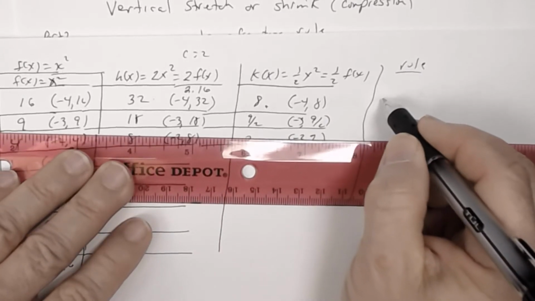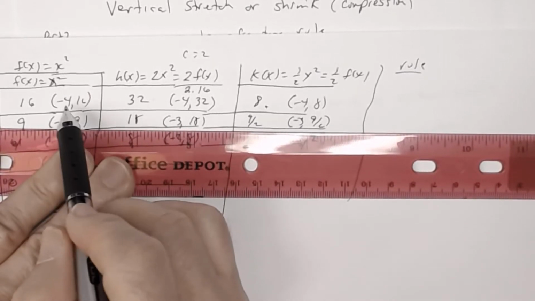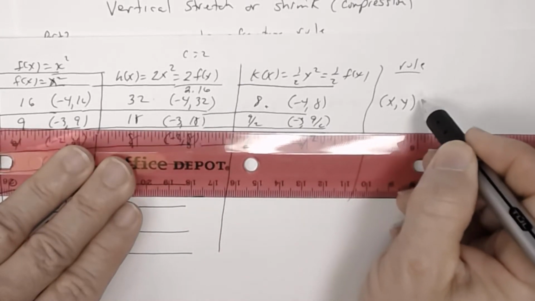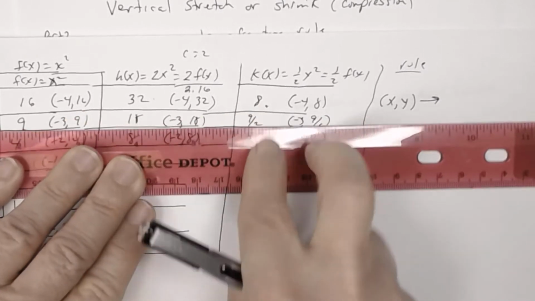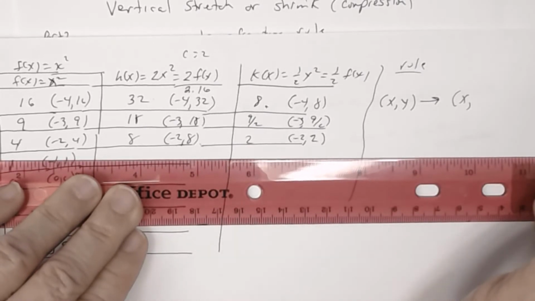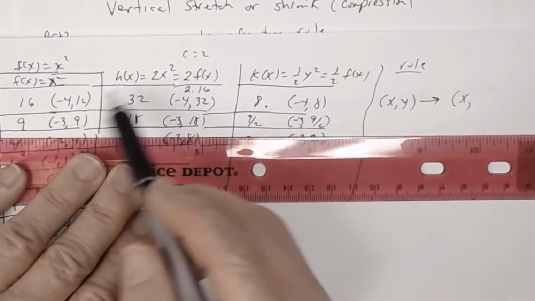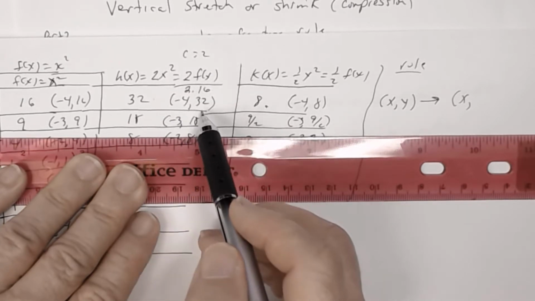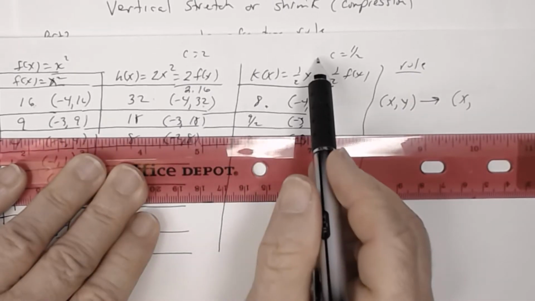So I want you to think of the rule. If on my function f of x, I have the point x, y, it becomes what point? Remember, the x value stayed the same in every case, didn't it? So the x value stays the same, but y changes. All I did was take this y value and multiply it by c. 16 times 2 is 32. C here was 1/2. 16 times 1/2 is 8.